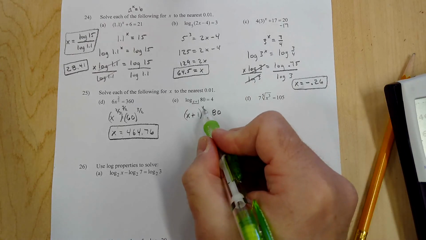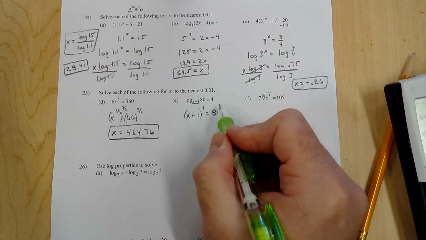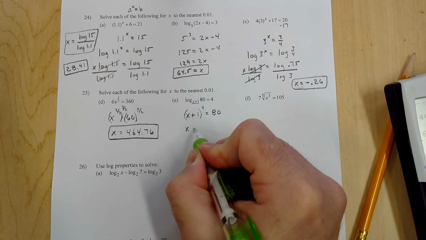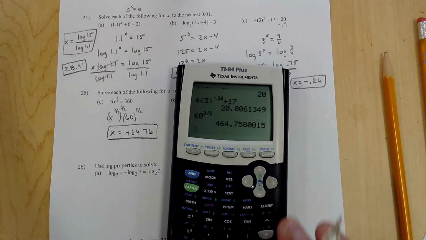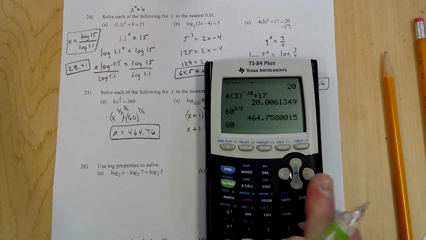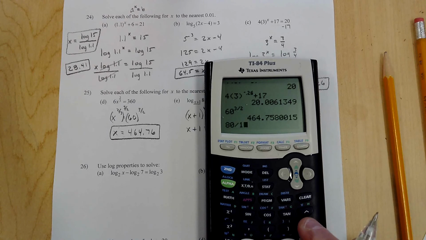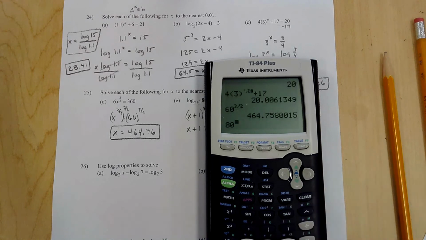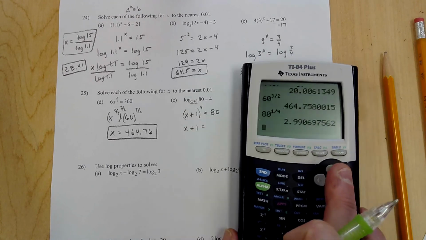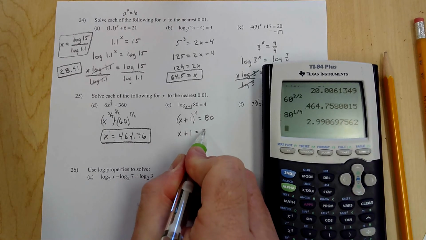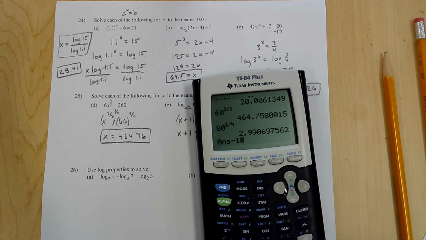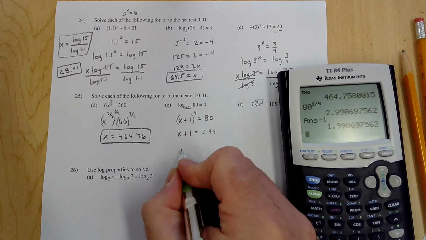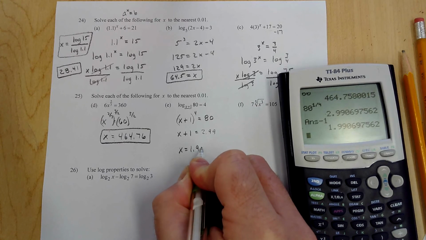Now, I can get rid of this 4 by raising both sides to the reciprocal. So if I raise both sides to the reciprocal of 4, that 4 would be gone. I would need to punch 80 to the 1/4 power on my calculator. 80 to the 1/4 power. That gives me an answer of 2.99, which I'll go ahead and write right here. But then I would need to subtract 1, right, to solve for x. So minus 1. 1.99 is my answer.